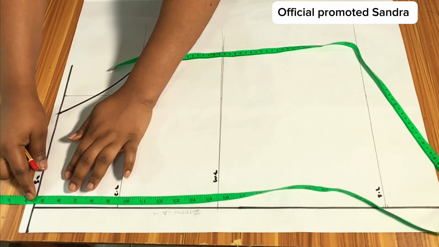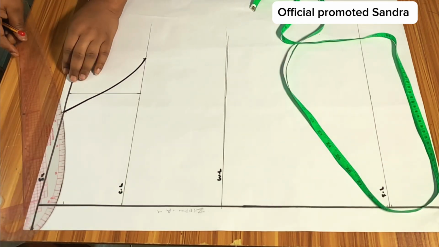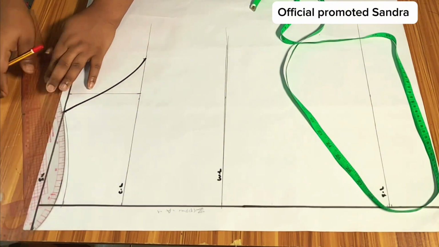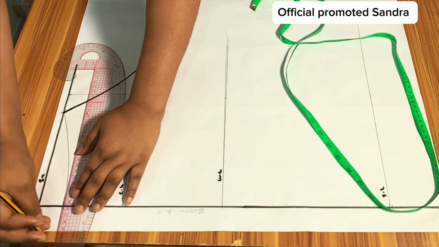Then I will mark the depth of the back neckline. So I'm going to mark 6 inches. That is how deep I want the back neckline to be. Then I'll go ahead and connect it like this. Then I will extend the line to the zipper allowance line like this.